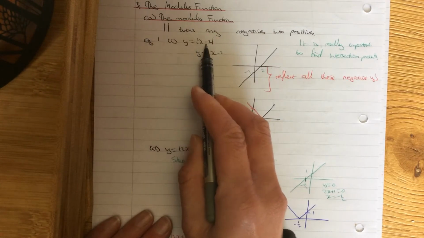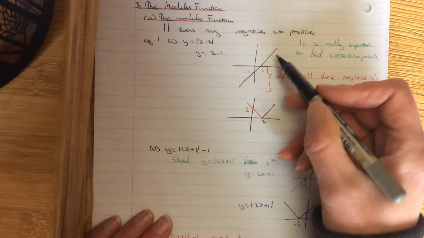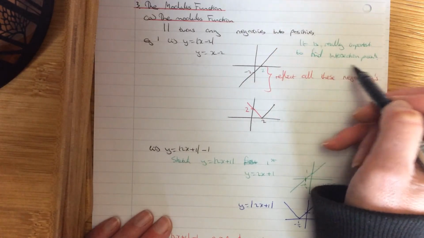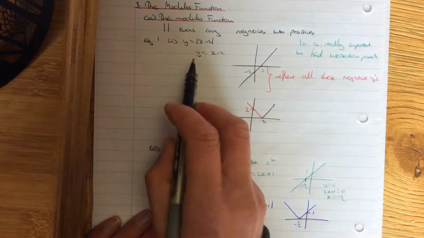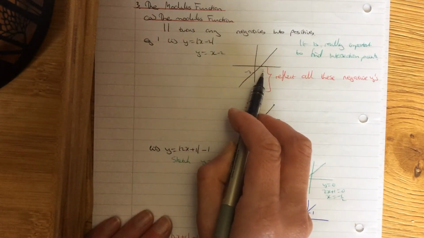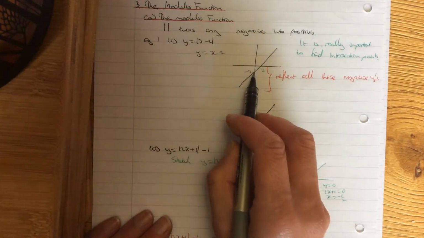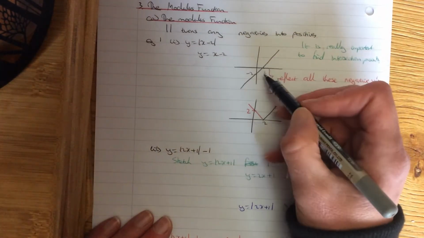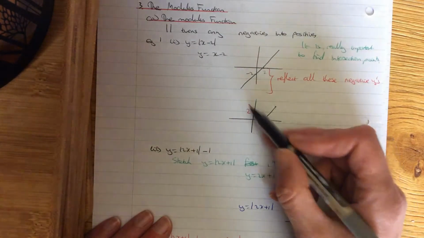So x minus 2. So I'm going to draw the graph y equals the modulus of x minus 2. Now, whenever you're drawing these, it's really important to find all the intersection points. So when y is naught, x is 2, that's there. And when x is naught, y is minus 2. Now, all of these negative ones are reflected up. So that's it in the red line.